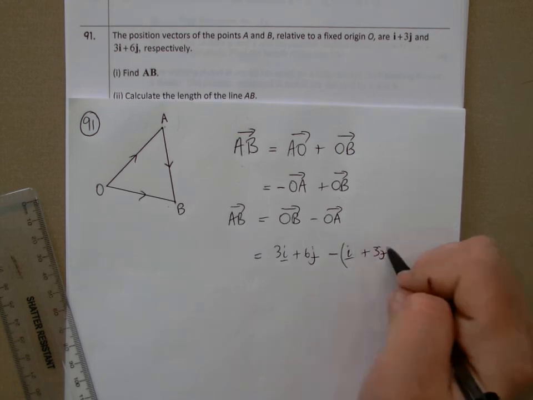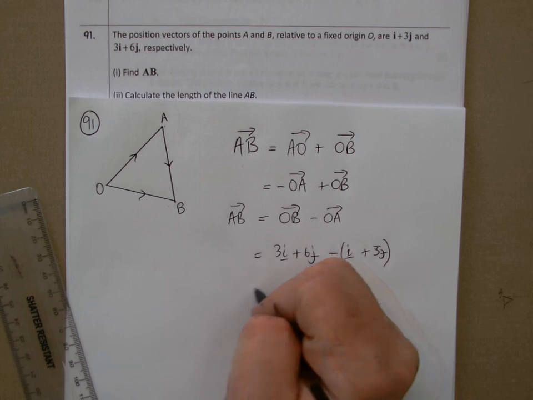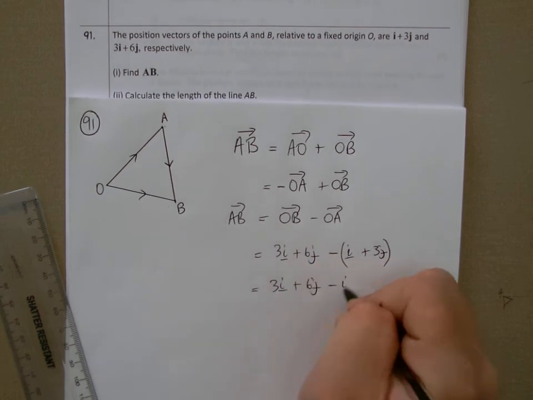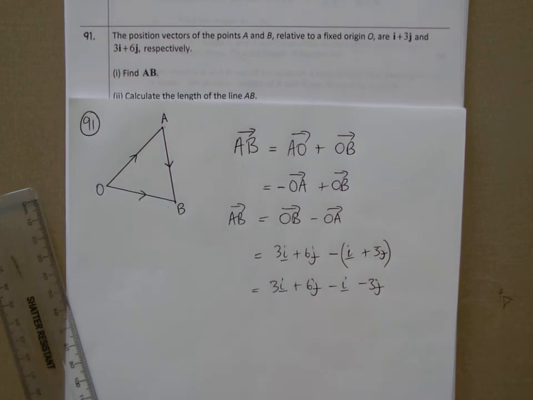I need to take away all of the position vector of A, so put it in a bracket. Otherwise you might only apply the minus to the i. You've got to apply the minus to all of OA. So this becomes 3i plus 6j minus i minus 3j, so the minus applies to the 3j as well.